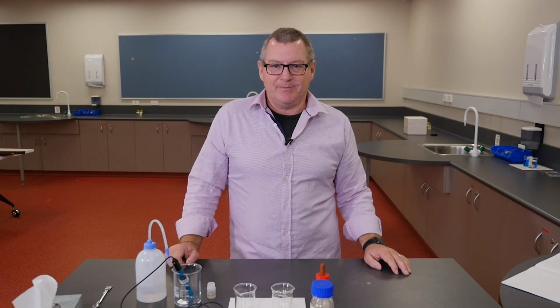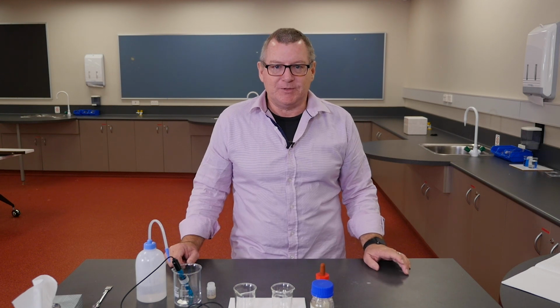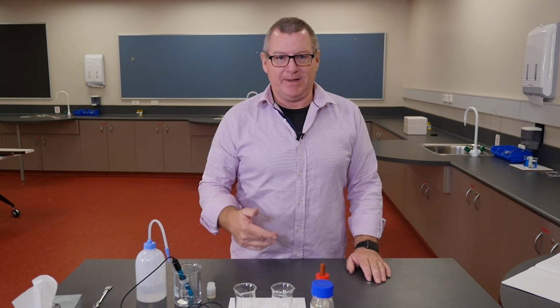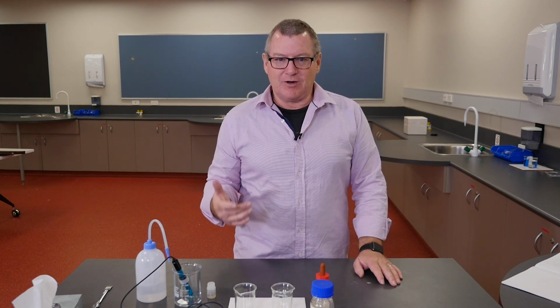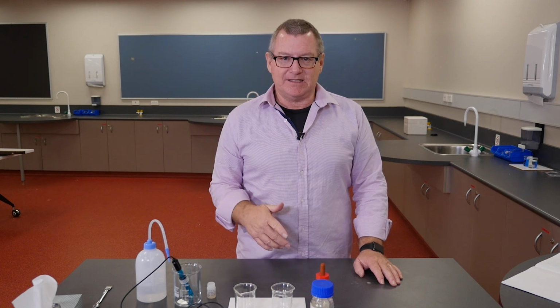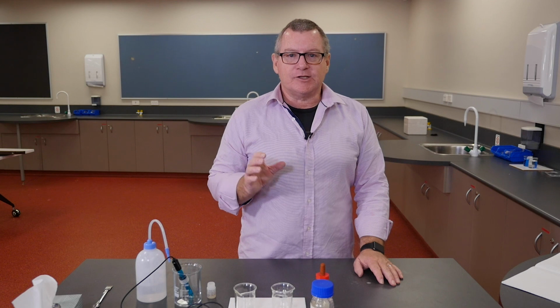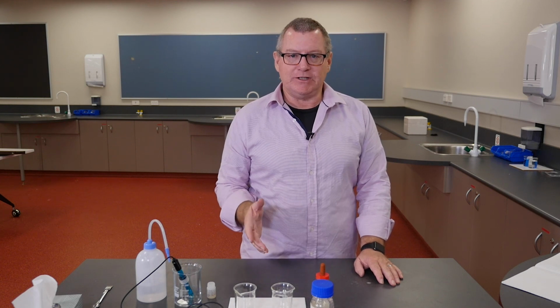We're just going to demonstrate briefly the concept of strong and weak acids. Now, the common student misconception is that strong means concentrated and weak means dilute. It's not the case. Dilute and concentrated are important measures in chemistry as well, but strong and weak has a different meaning. Essentially, a strong acid is completely or almost completely dissociated in solution.